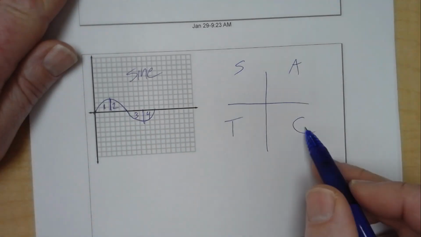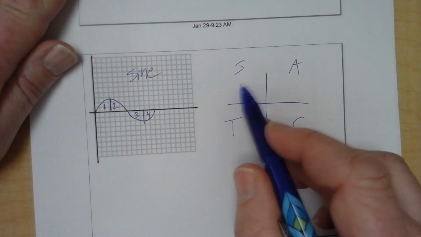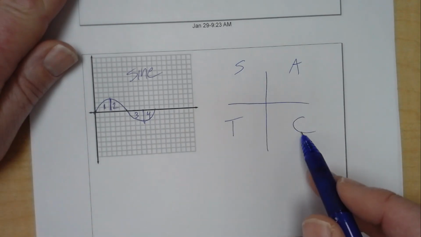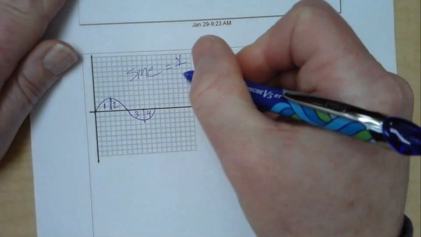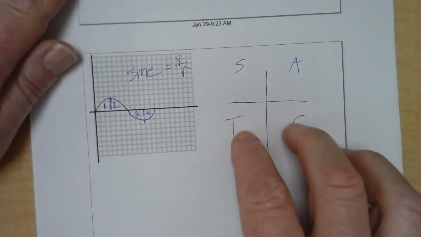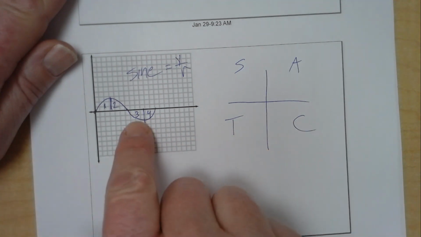All students take calculus. First quadrant and second quadrant, it's positive. Third quadrant, fourth quadrant, sine is negative. Because sine, remember, is the y over the r. And the y values are negative down here in these quadrants. And it matches right there.